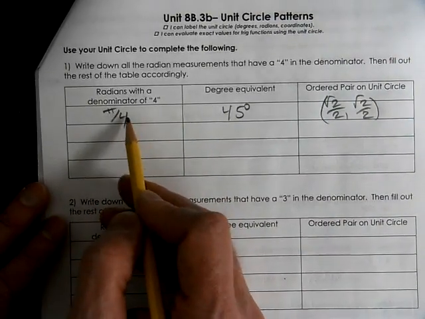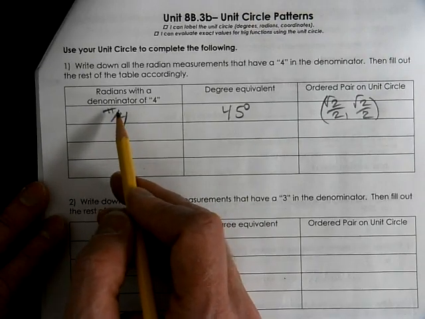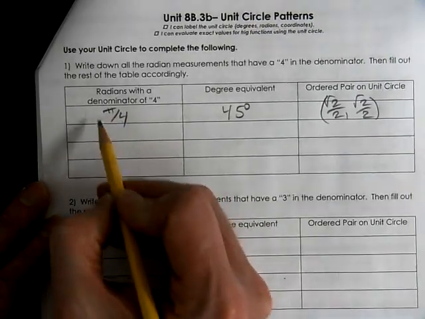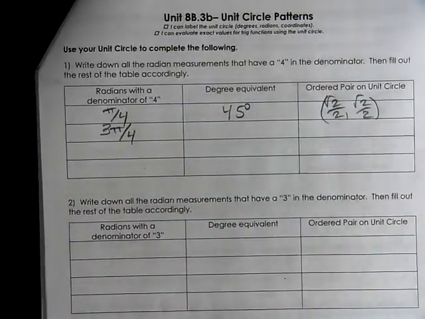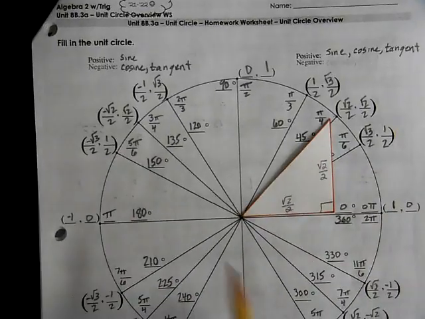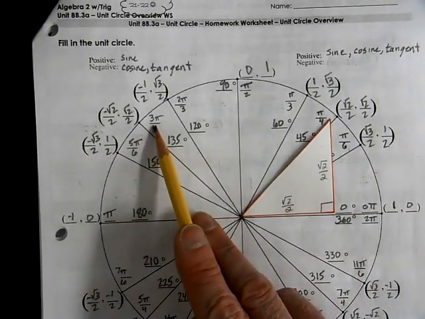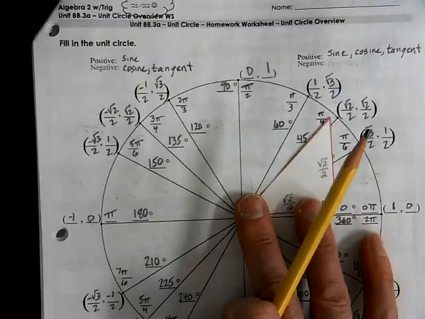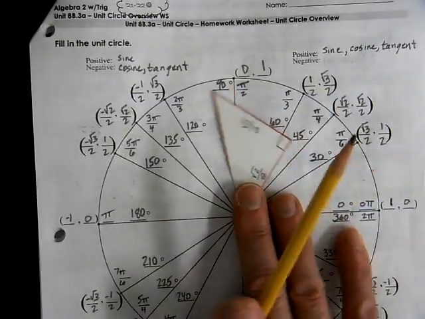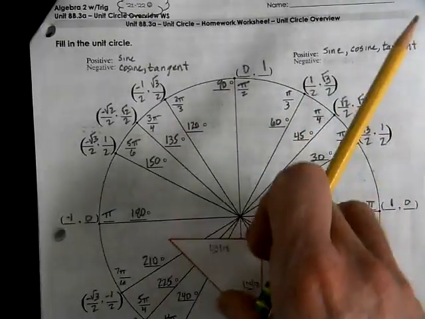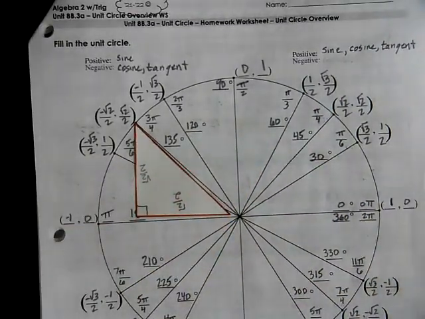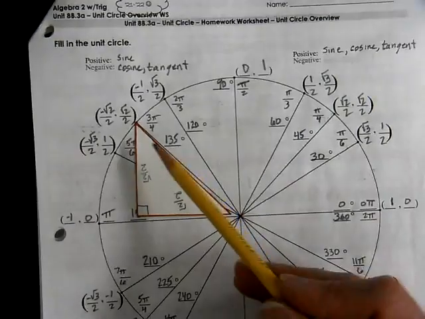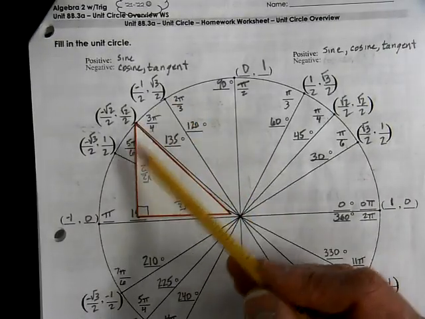This is 1 pi over 4. 2 pi over 4 reduces. 3 pi over 4 is your next one. That would be 45, 45, and another 45 degrees. Every time we go 45, we are always the center point between our two coordinates. Every time.